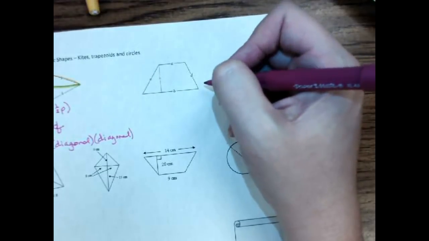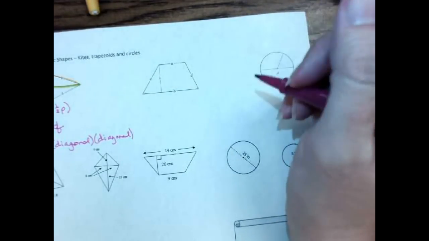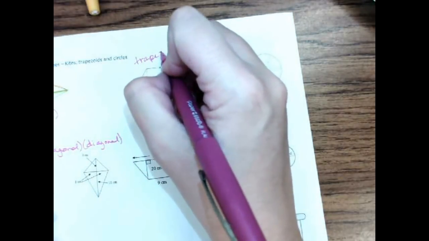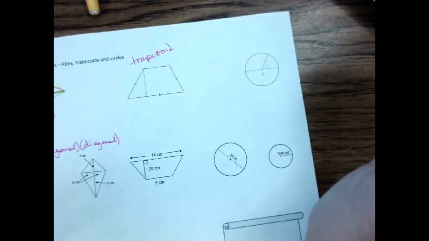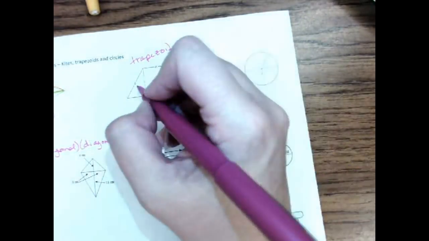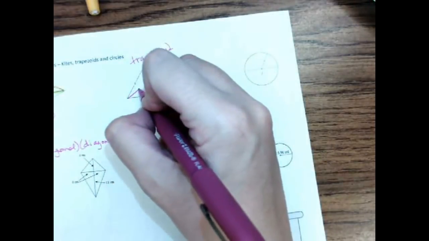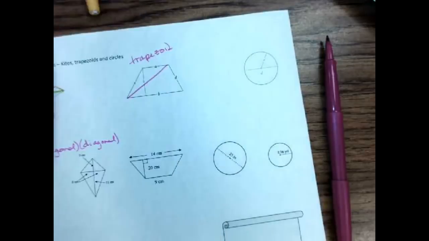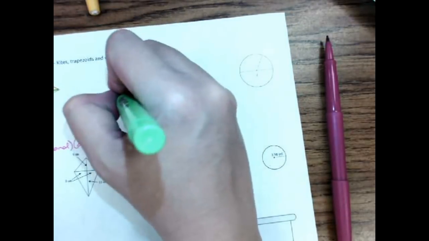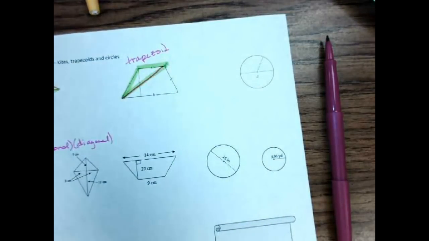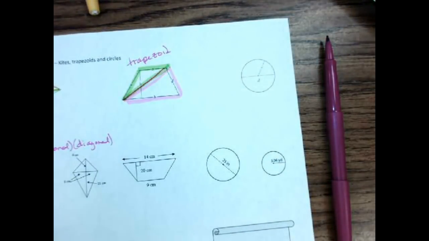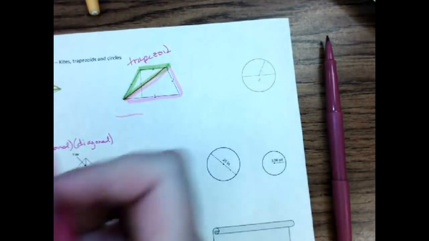Alright, so I also want to talk about the trapezoids. And I really like the trapezoid formulas, because it's kind of cool how it works out. If I take this trapezoid and I cut it into 2 pieces like this, I get 2 triangles. I'm going to get the green one and the pink one. So let's do the pink one. So if I put these together, I'll get the whole thing.